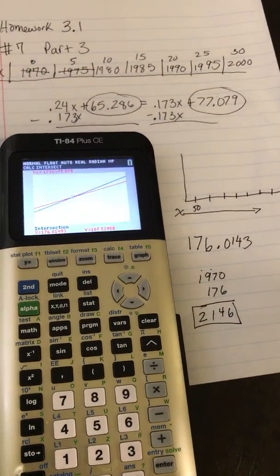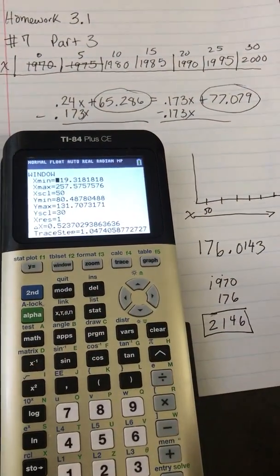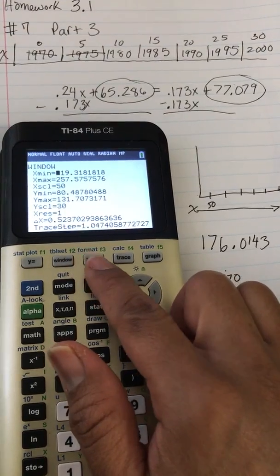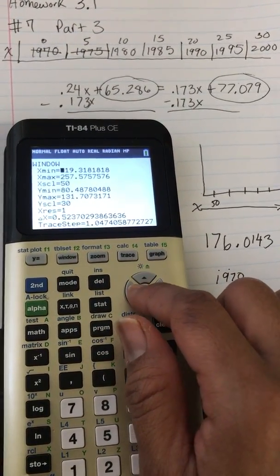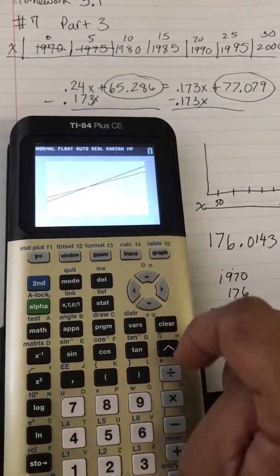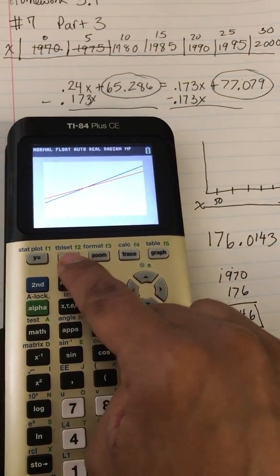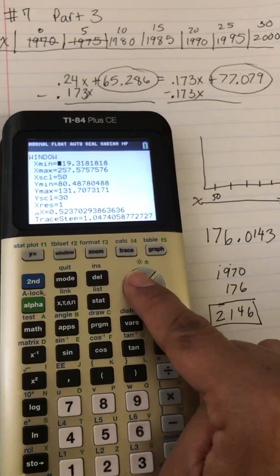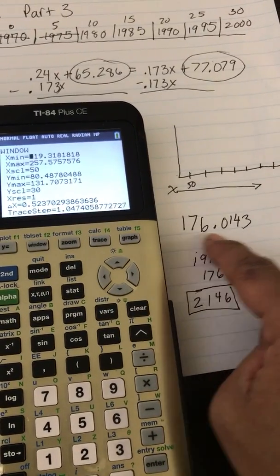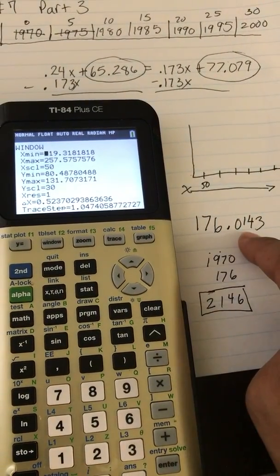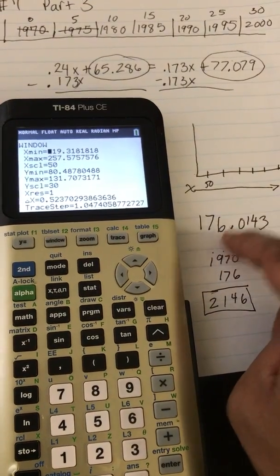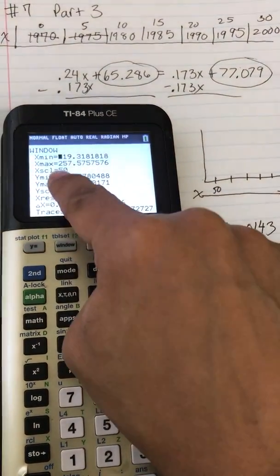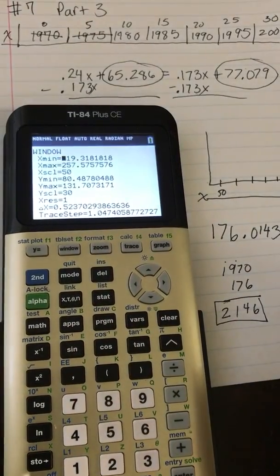So the toughest part about this was actually changing your window so that you could see what is going on. If you did not want to use the zoom feature in your calculator, you could also change your window so that it includes this point here. I don't remember the X value, but it gives you an X and Y value. You could change your window so that it gives you a more accurate intersection.